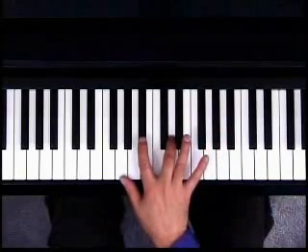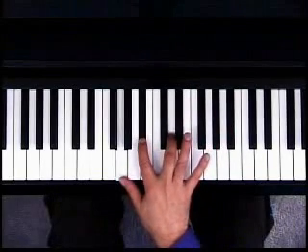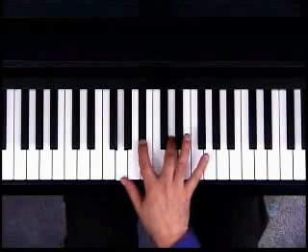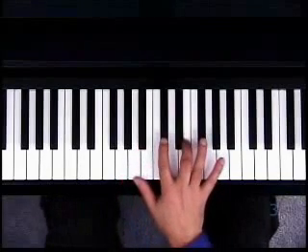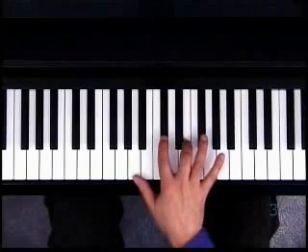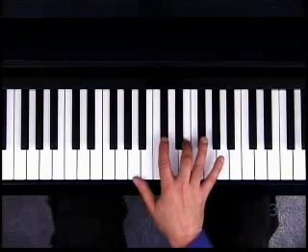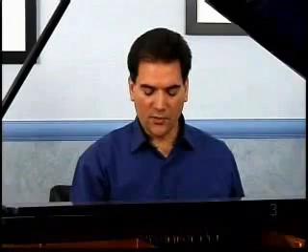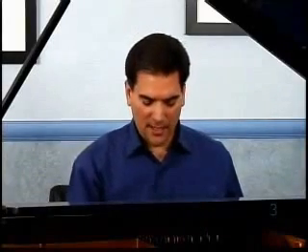Again, G minor, dark, bright. A major, bright, dark, as majors always are. Now the chord symbols themselves are very simple. In fact, it's very condensed language.